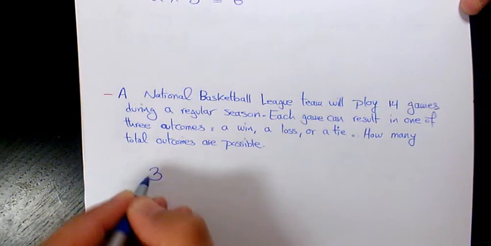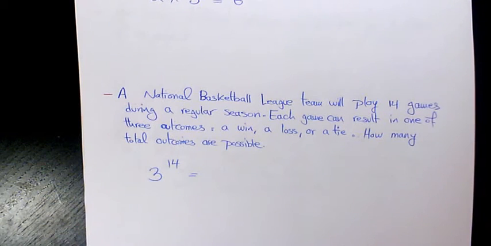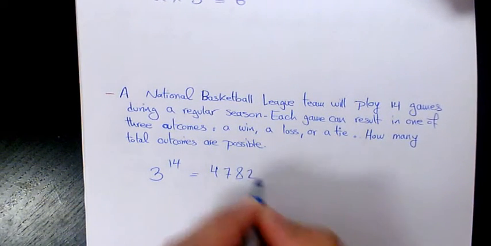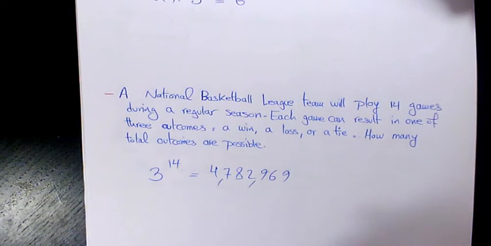So the total number of possible ways is 3 to the power of 14. When we calculate it, 3 to the power of 14 is 4,782,969 different outcomes.